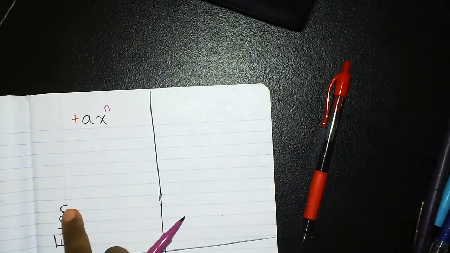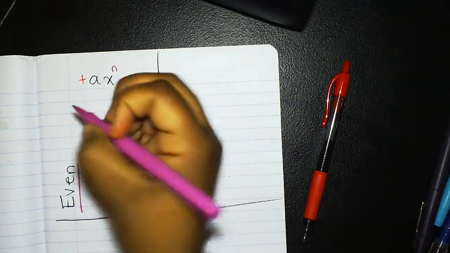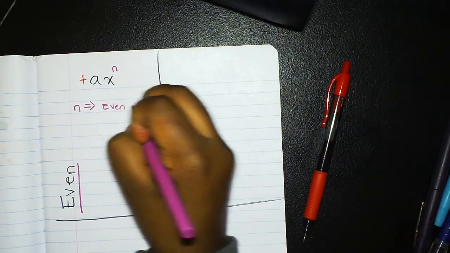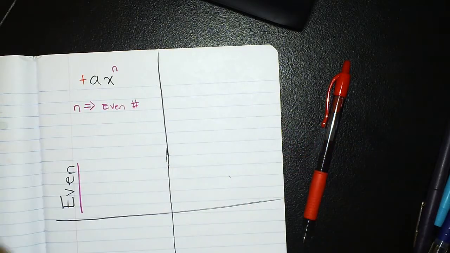All right, so first, let's talk about even functions. So let's say I have a positive leading coefficient. So I'm going to put my leading coefficient. Positive a to the x to the power of some exponent n. Okay? So I know it's even, right, if n is an even number. Pretty simple.